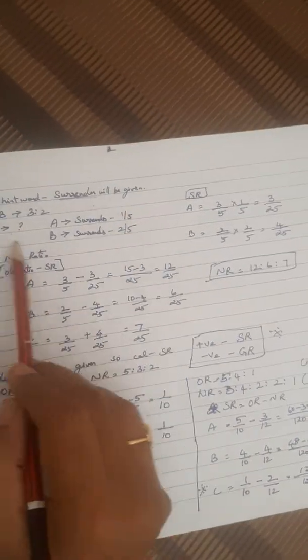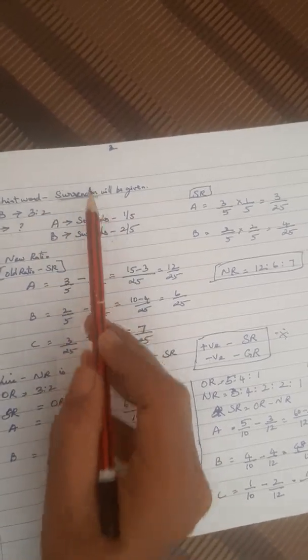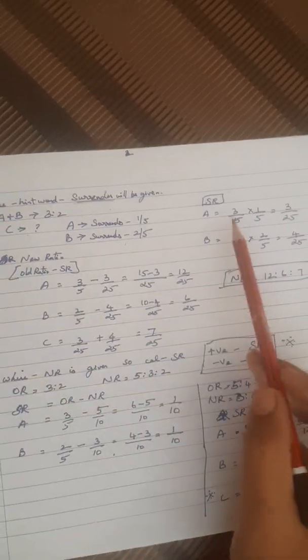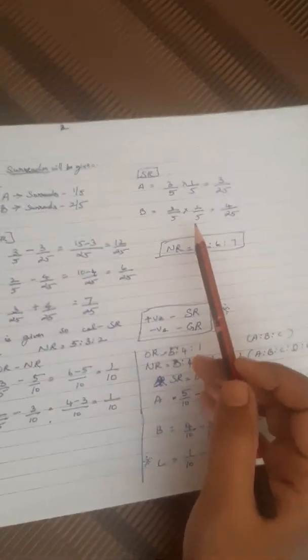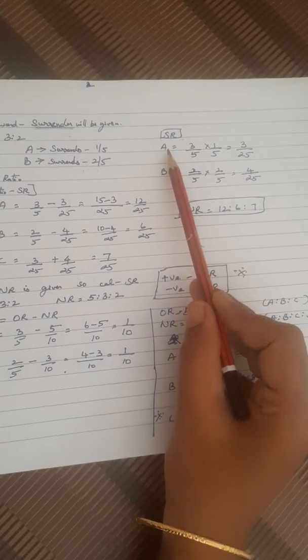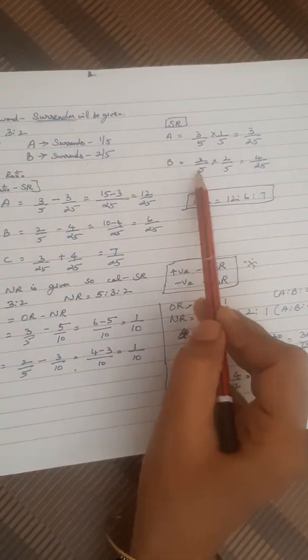So when you read the sum, all these things will be there. So in this case, when there is a surrender, then you will recognize it to be the third method. In the first step, you will find out the sacrificing ratio as usual. So how will you find out the sacrificing ratio? You will find out the sacrificing ratio first for A and B. That is, you will write the old ratio here.